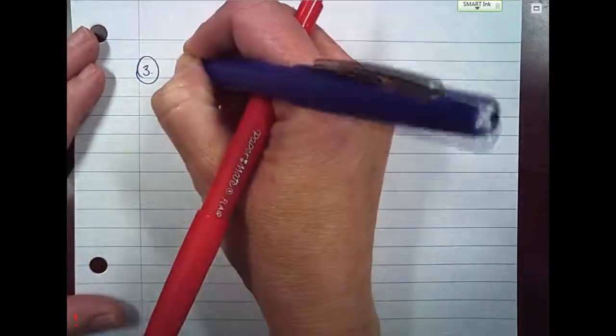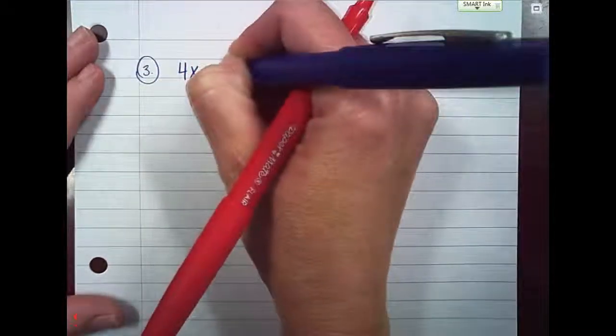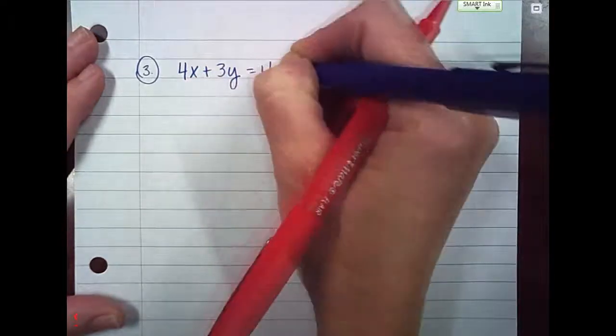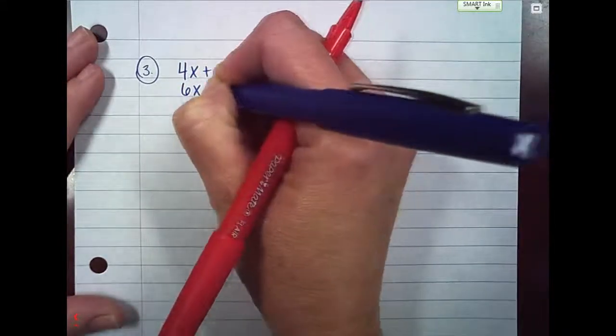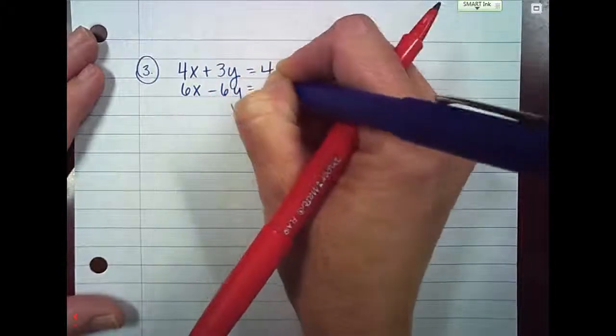On the test, it will tell you guys, solve by substitution, solve by elimination, solve by graphing. And then the third option is solve any method, which means you get to pick whichever method you want. All right? But you have to solve it the way it says for some of the problems. This problem, number 3, is a little harder to solve by substitution, but it can be done. 4x plus 3y equals 4, and then 6x minus 6y equals negative 1.